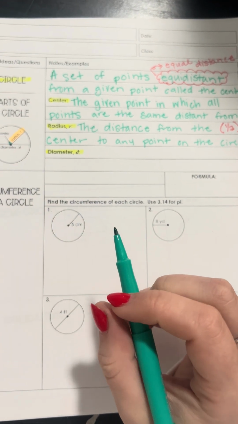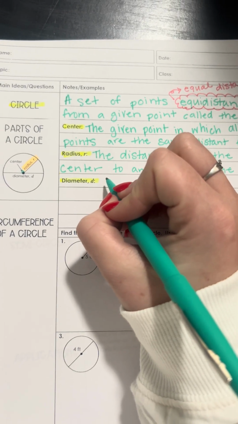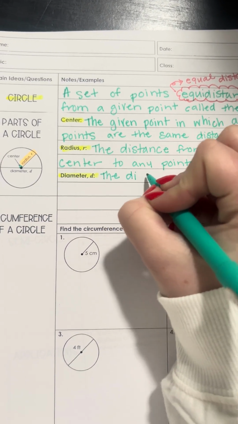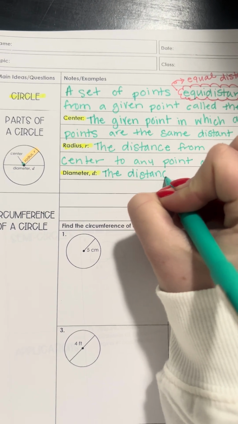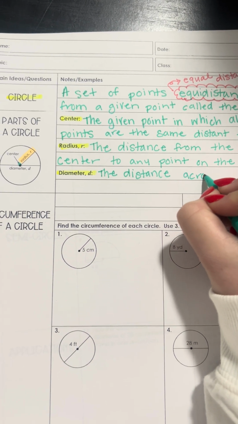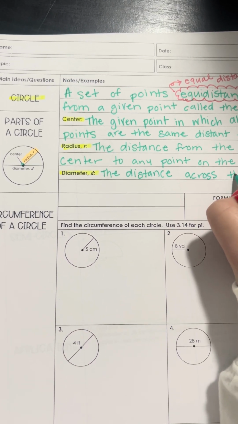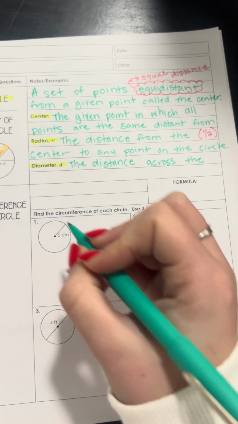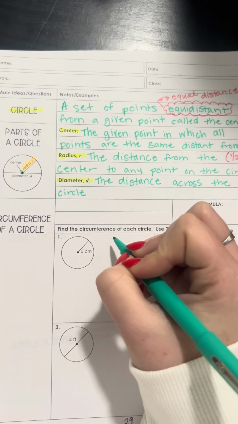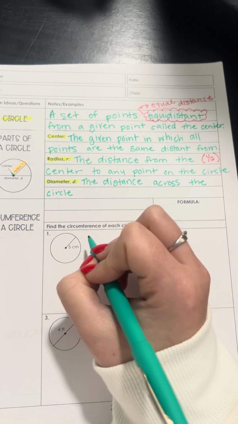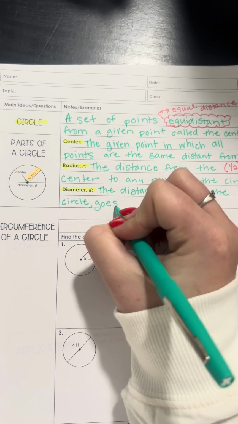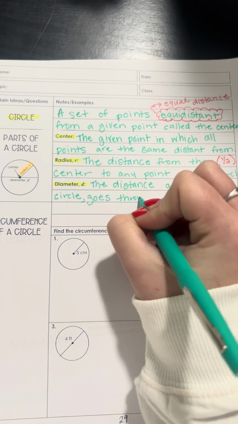The diameter. Next we have the diameter. The diameter is the distance across the circle, and it goes through the center.